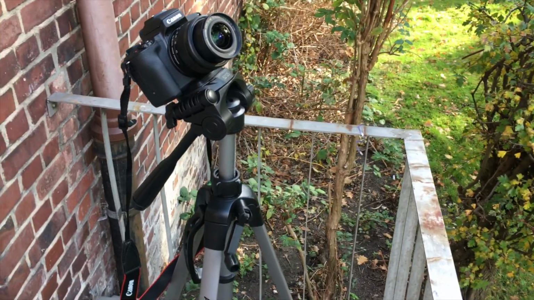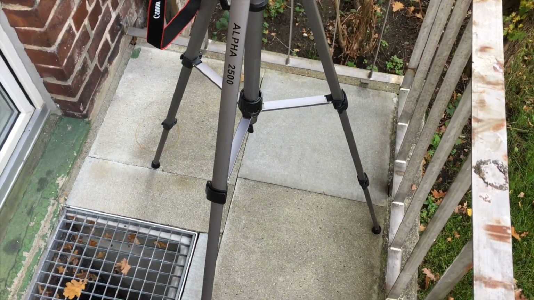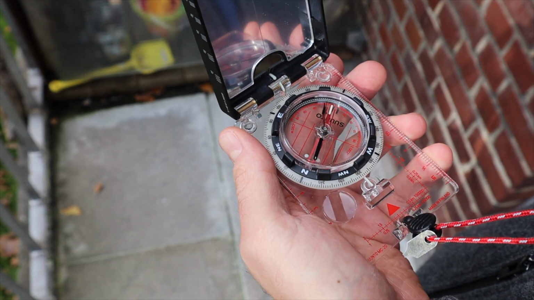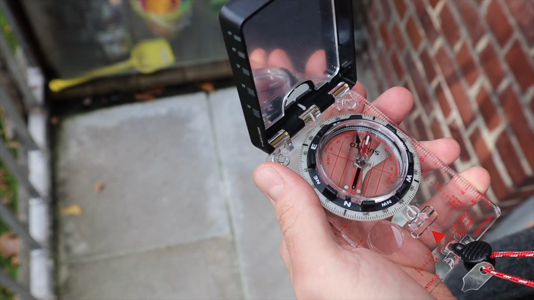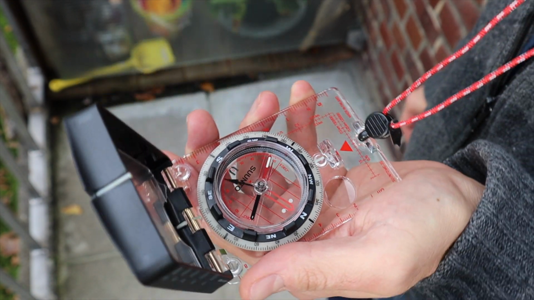So now I have set up my camera. The camera is ready, and now we have to check the orientation. That's why I used a compass.